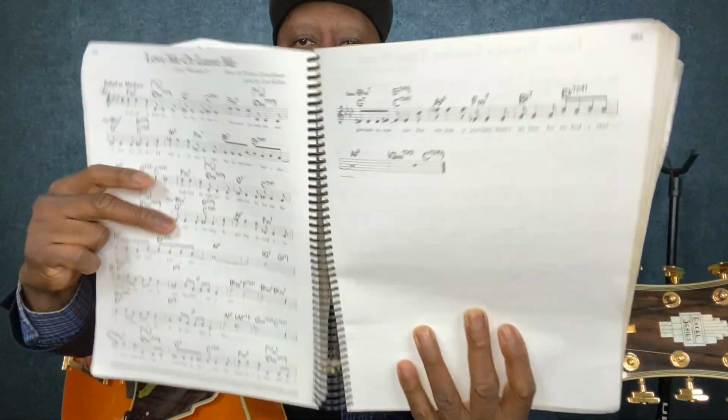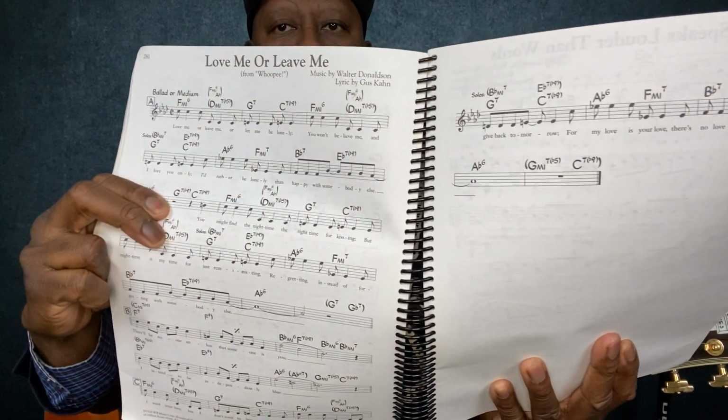I just started off with a song called Love Me or Leave Me. I've heard Billie Holiday sing it a million times, and I played it with singers, but I've never done it as chord melody like I just did. So what I did is I just took this real book, one of the many real books I have, and I was sight reading the music.